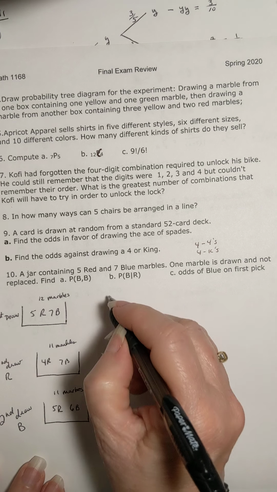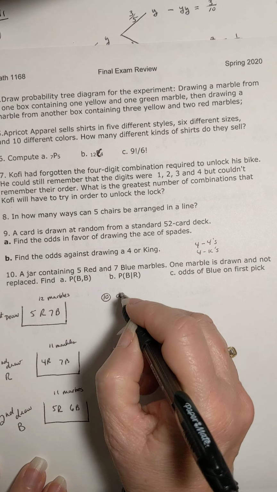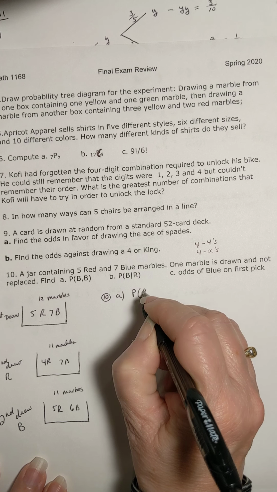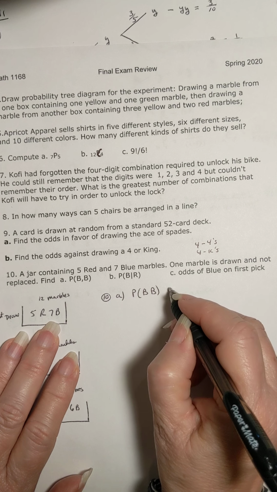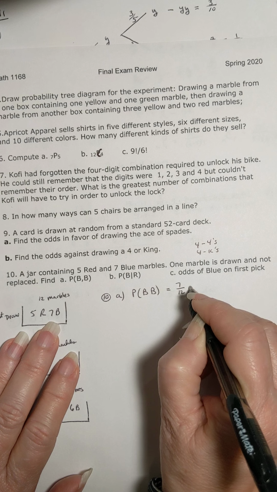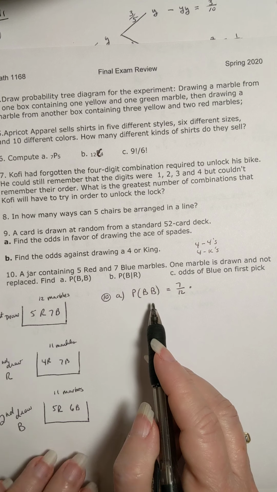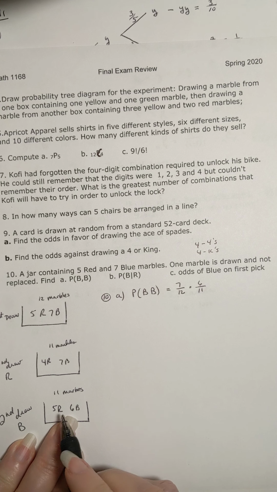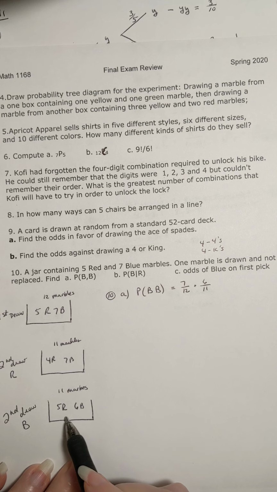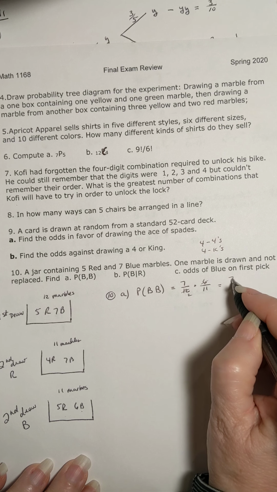Okay? So problem number 10 says, part A, what is the probability of getting a blue and then a blue? All right, so picking a blue on the first draw would be 7 out of 12. Now on the second draw, notice I've already picked a blue on the first draw, so now I'm going to have 6 out of 11, because in this case where I picked a blue on the first draw, I have 6 blue marbles out of 11 marbles altogether.